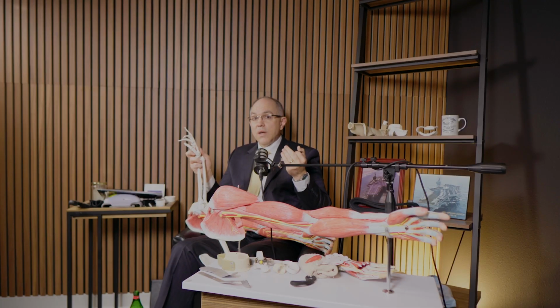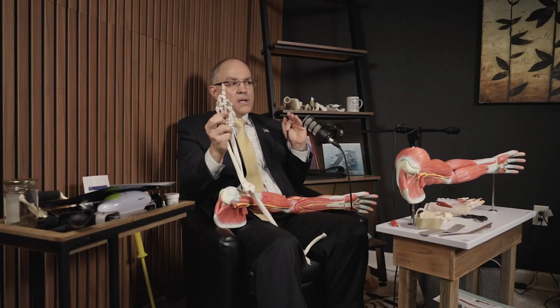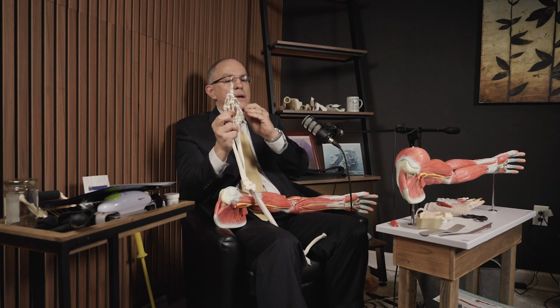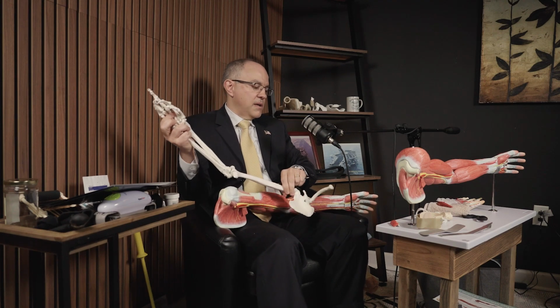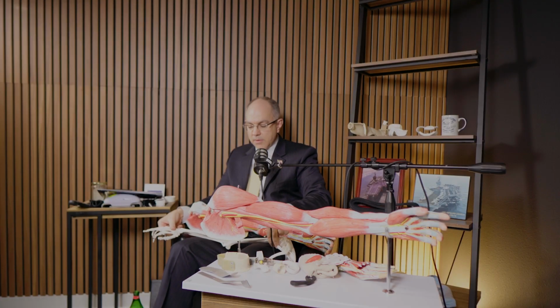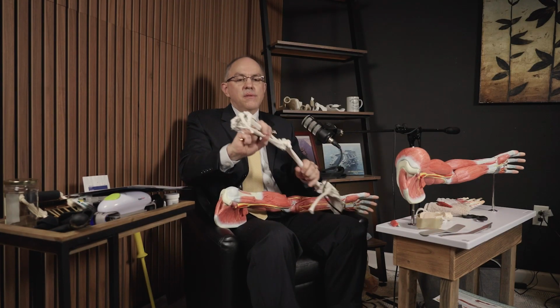And that's also why we get these moving early, 4 or 5 days after surgery. Sometimes a week or two, if it's not surgery, we get these moving as soon as this fracture site can tolerate it. So if you have that problem and you're not referred to hand therapy, you've got to get into hand therapy.